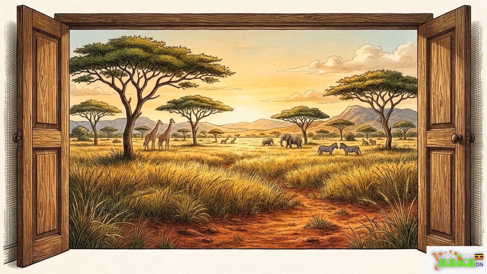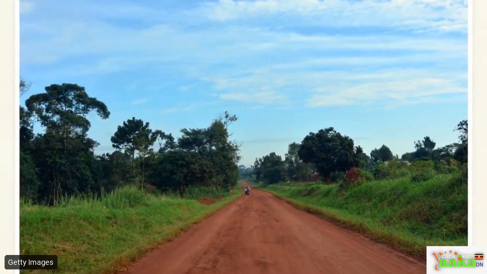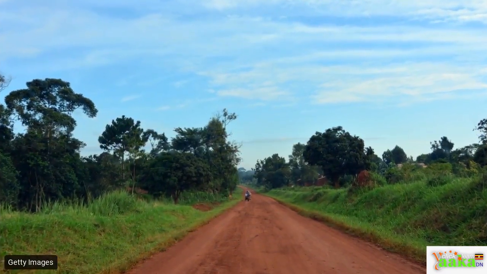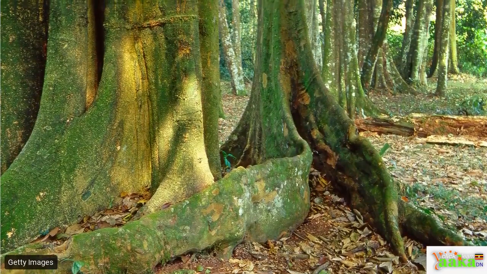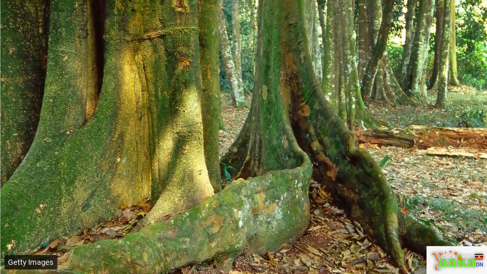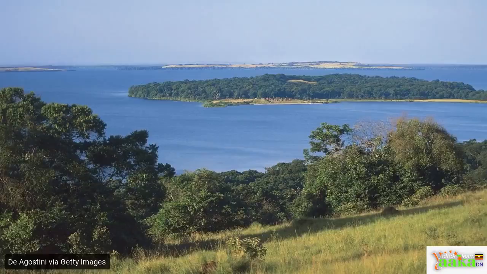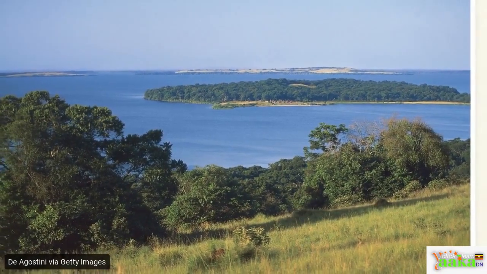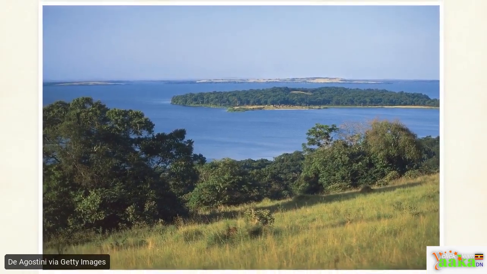Let's start by looking closely at the vibrant environment right outside our doors. In the central region of Uganda, the iron-rich soils create striking, deep red paths that cut through the landscape. Just steps away from that red dirt, you'll find the intense, heavy greens of the Mabira forest moss covering the massive tree roots. And surrounding the islands of Lake Victoria, we see these massive, sparkling expanses of deep blue water.